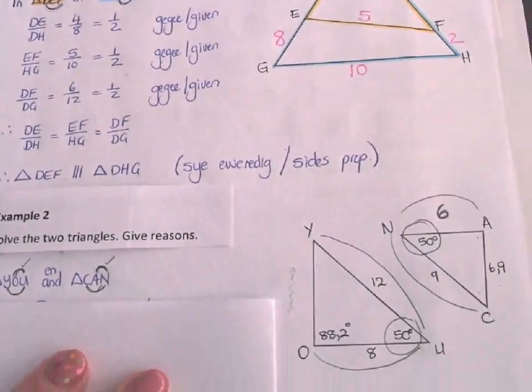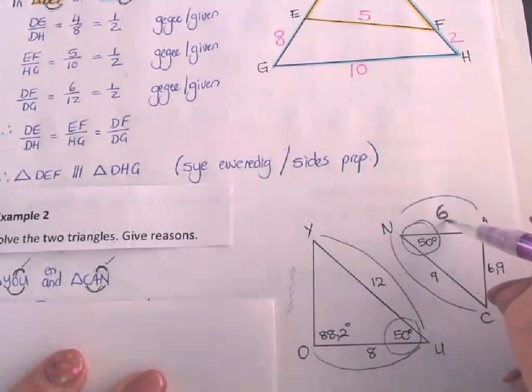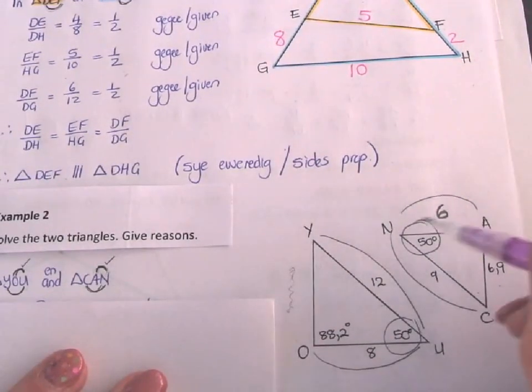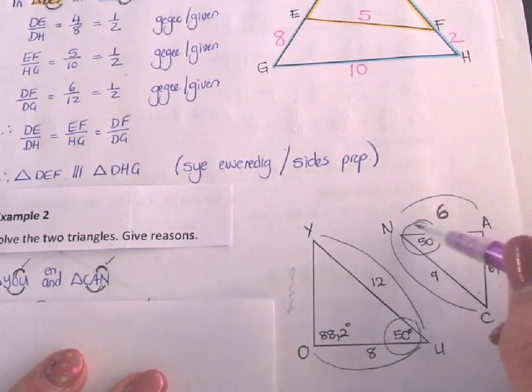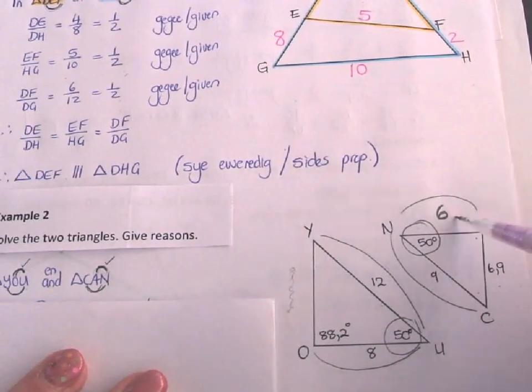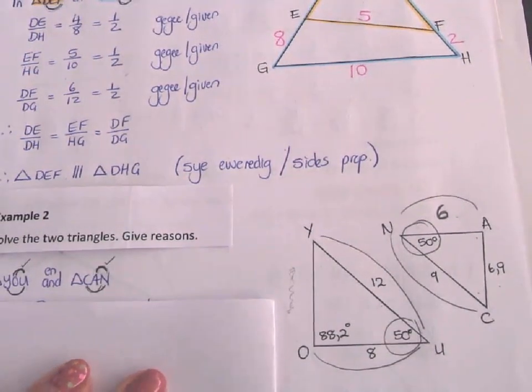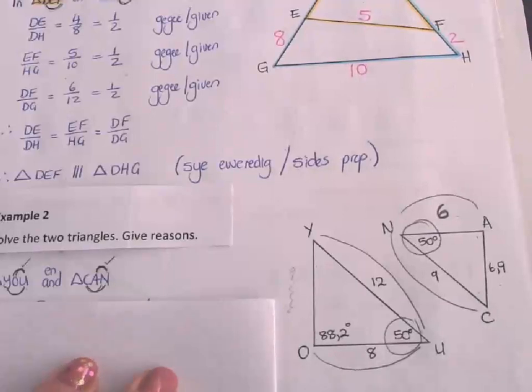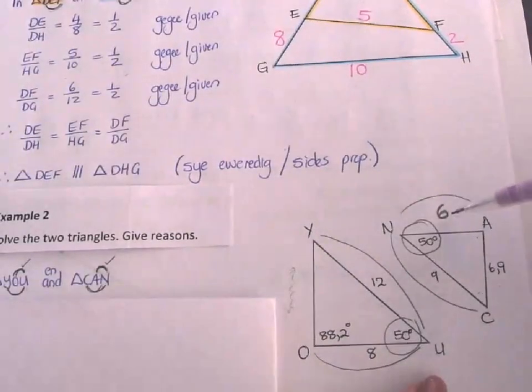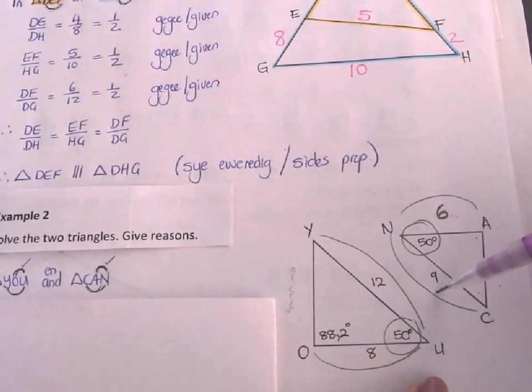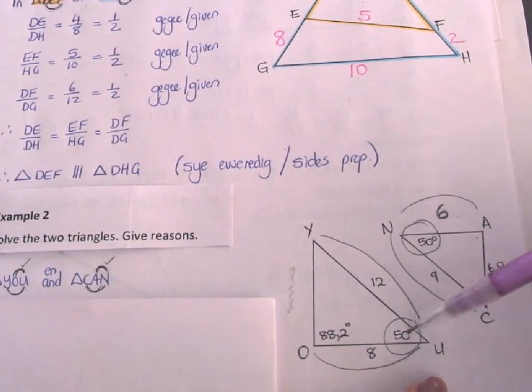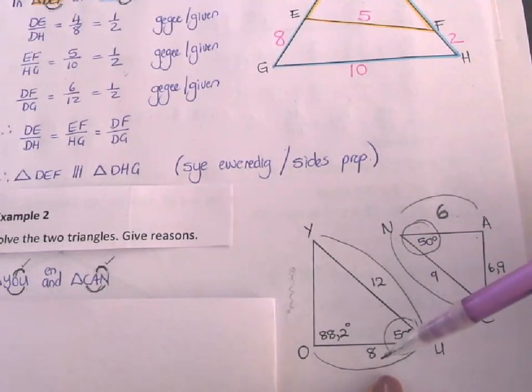In example 2, you need to add the 6 on side length NA. Now you see that you have a side length and a side length and an angle. And the same angle in the other triangle with a side length and a side length.